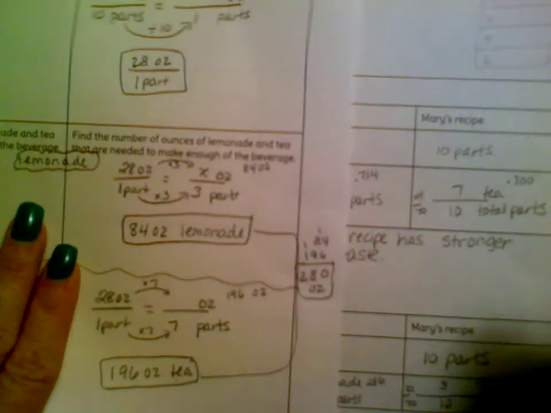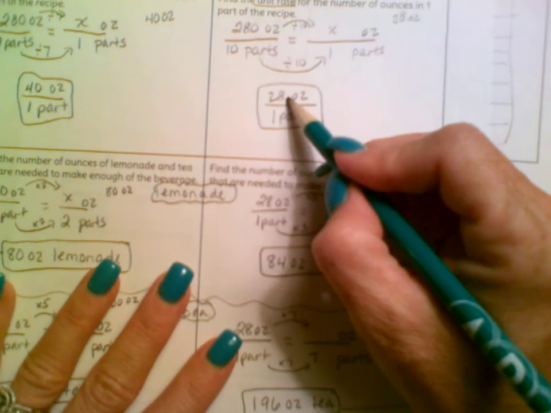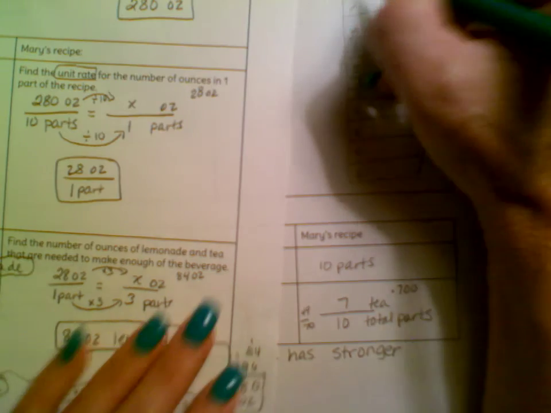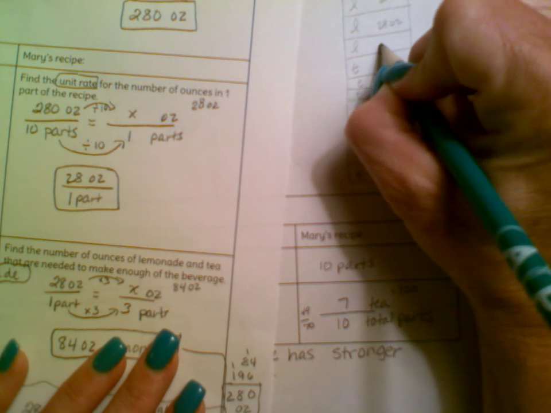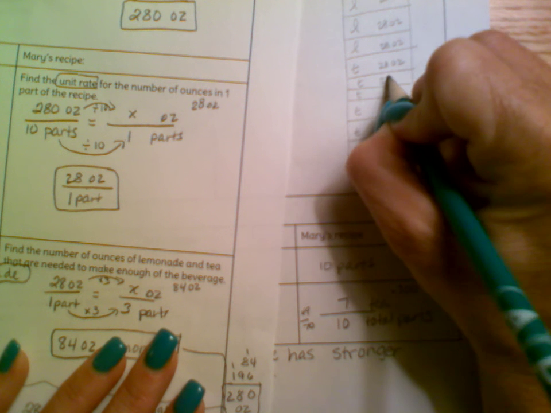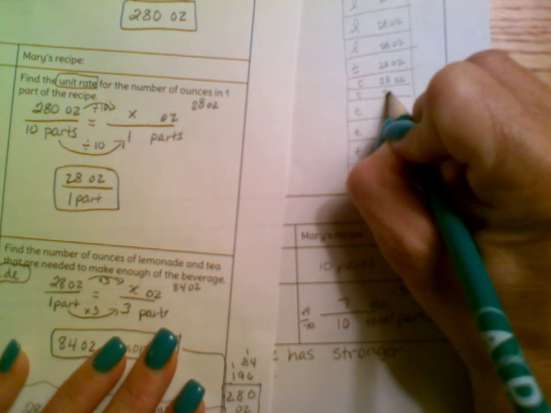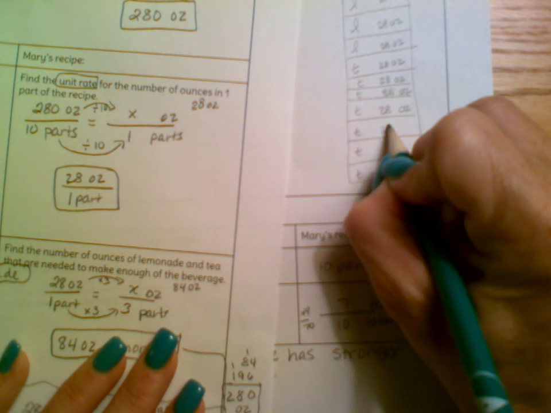And we do the same thing here. Mary, we came up with each part being 28 ounces. So I could go back to my picture, and in every one of these, I could put 28 ounces. This is where a picture is a really nice way to understand your math.